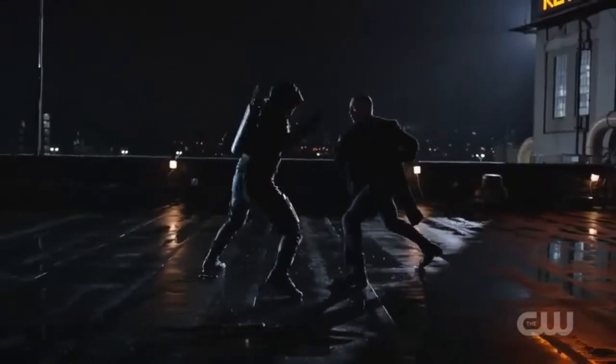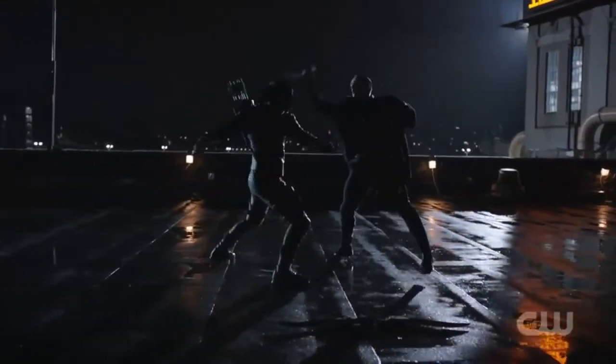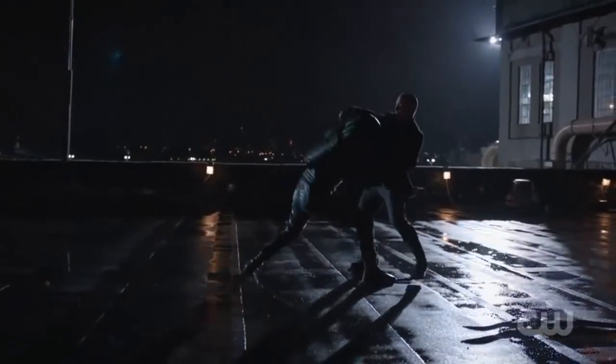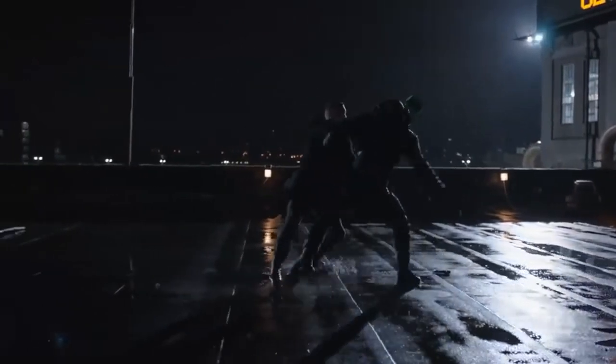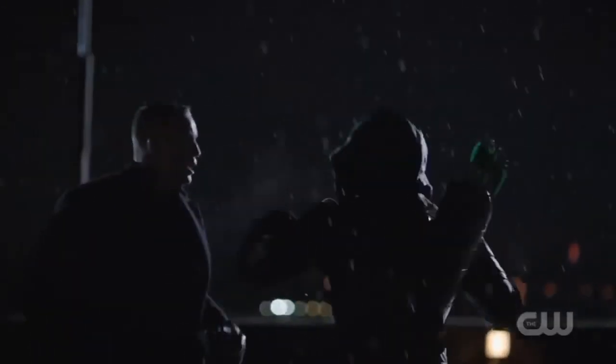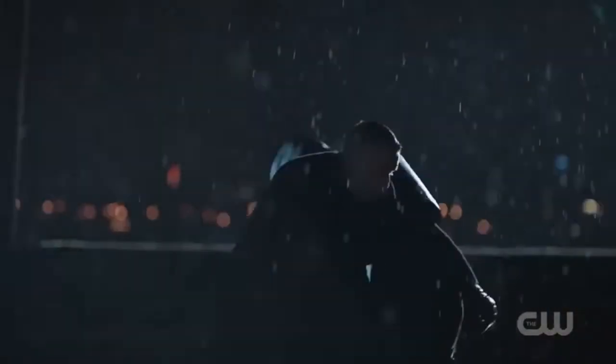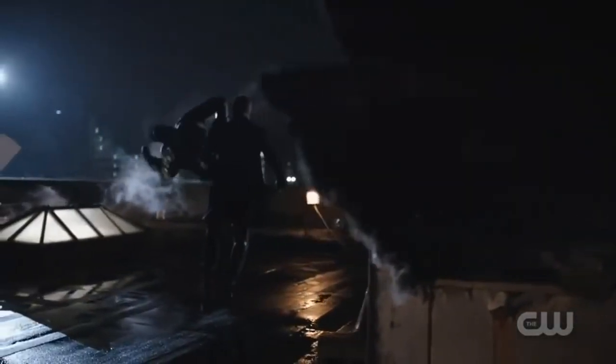as Diaz levels a series of hooks on Oliver and uppercuts, notice the beat timing is a mixture of soft and hard. Soft, soft, soft, hard. Dynamic changed. Now we have entered phase 2.